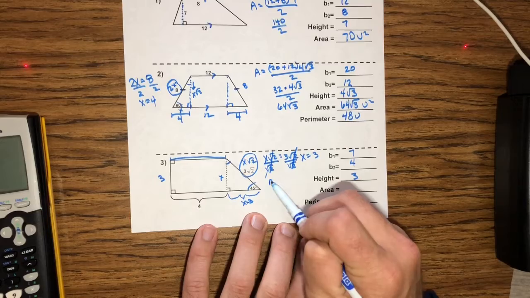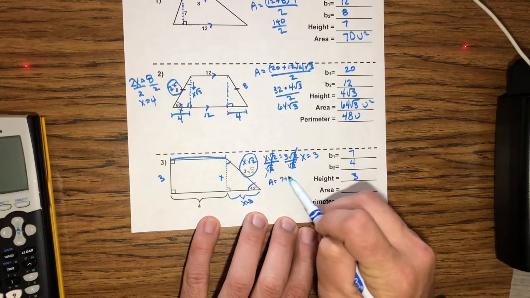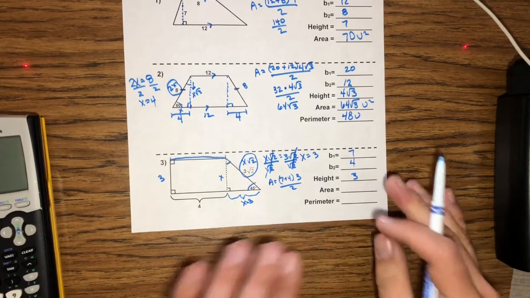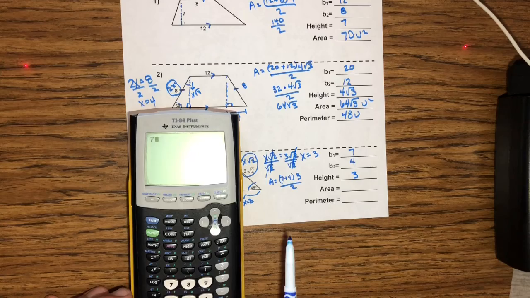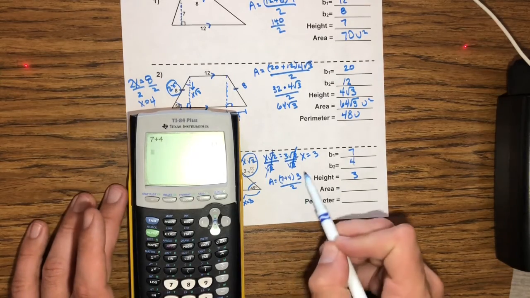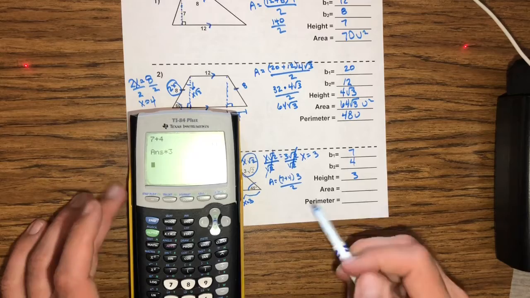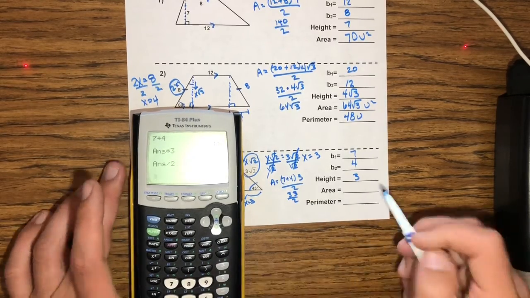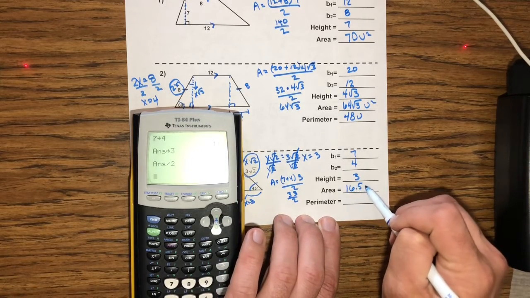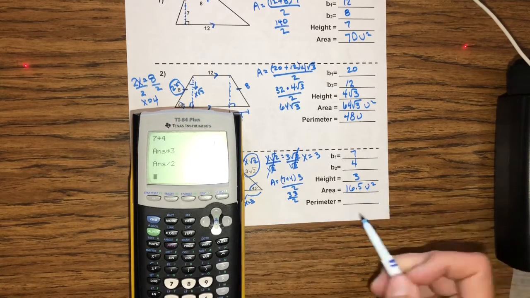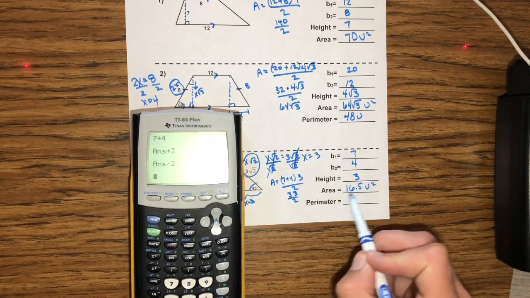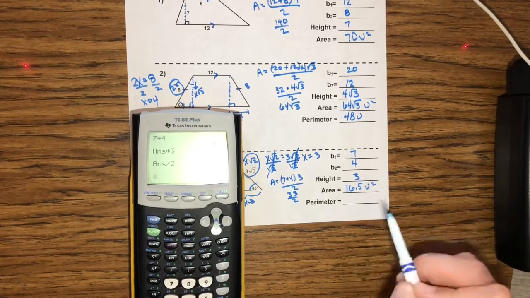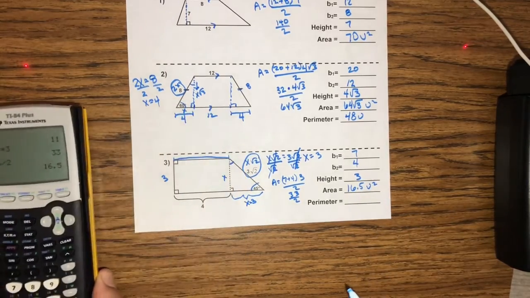So to do area, base 1, 7 plus 4, times the height, divided by 2. So as I do 7 plus 4, I get 11, times 3, it's 33 over 2. And I can divide 33 by 2, and I get 16.5 units squared. And I know a lot of times I say don't worry about decimals and just keep them, you can make it back into a fraction. But this is an exact decimal. This isn't something that we rounded up to. Leave it as 16.5 units squared.